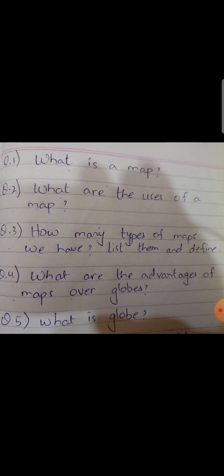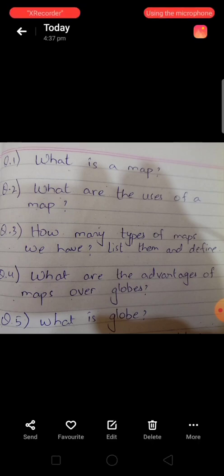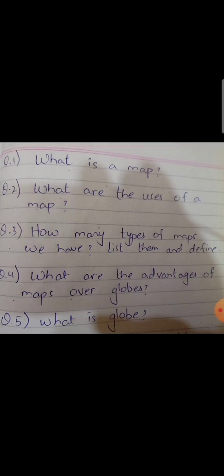Take out your SST copies, and in the index you have to fill in unit number 1 and the name of the unit. Then on the front page you have to draw the front page of the unit, write unit 1 and write Maps and Globes, the big heading, with colorful pencils. On the next page, start with the blue pencil: the date, your name, your class, whether it is homework or classwork, and then write the question with the blue pencil and the answer with the regular pencil.